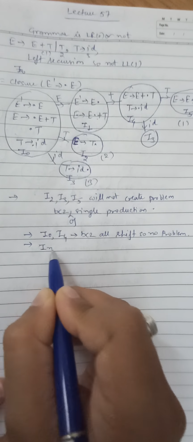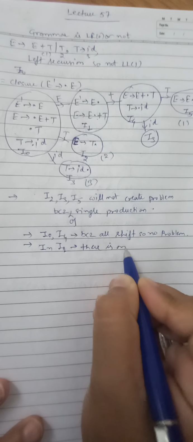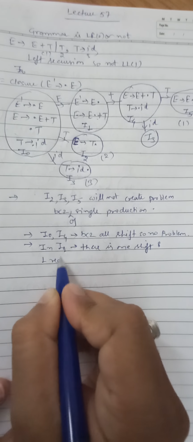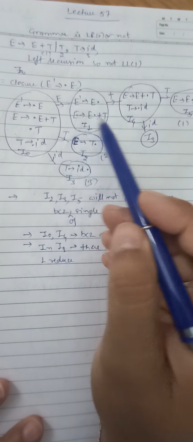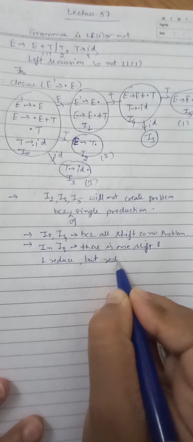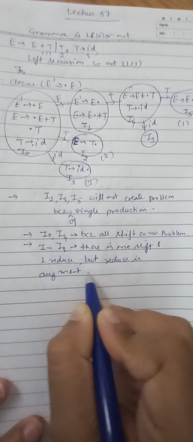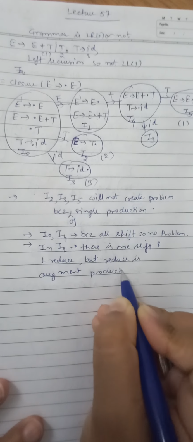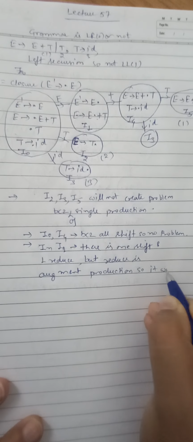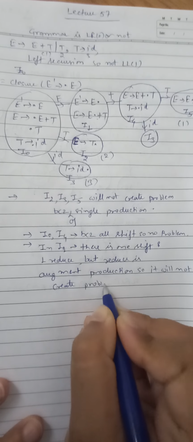So in I1 there is one shift and one reduce, but the reduce is the augmented production because of E dash, so it will not create a problem.